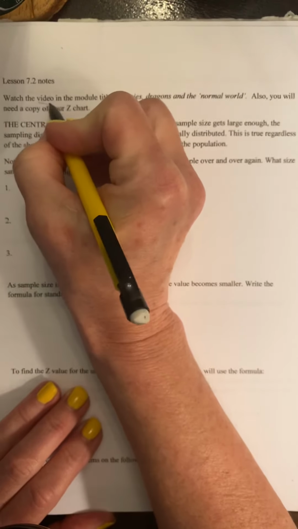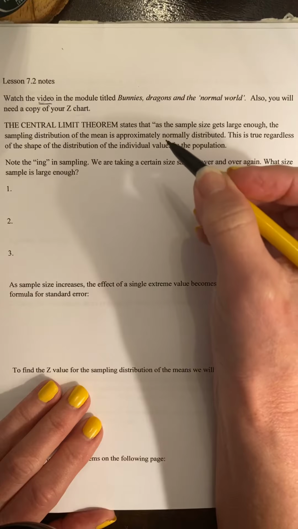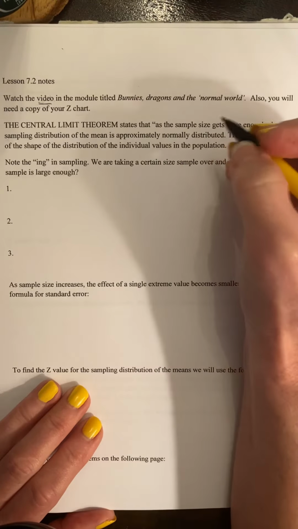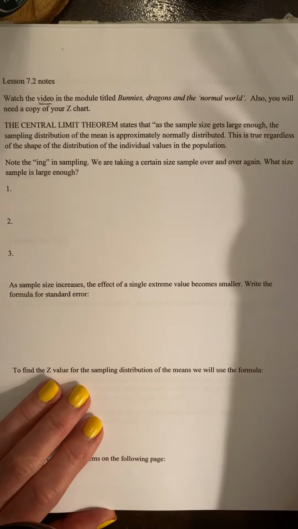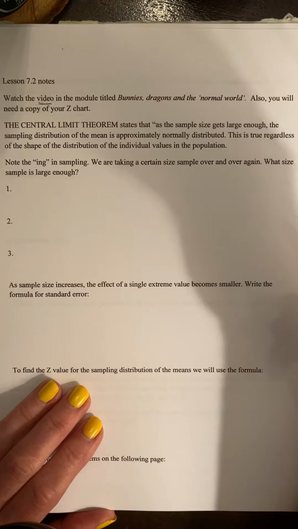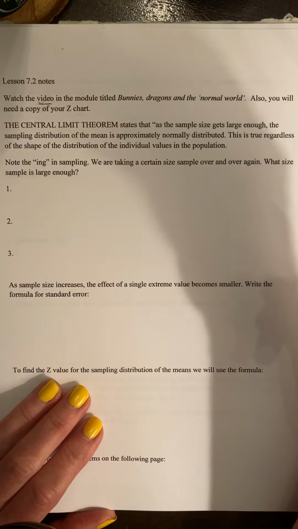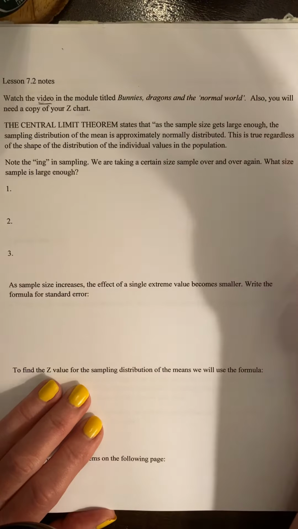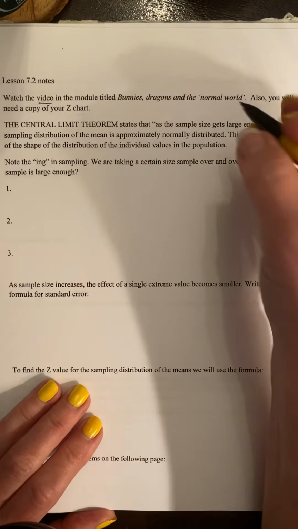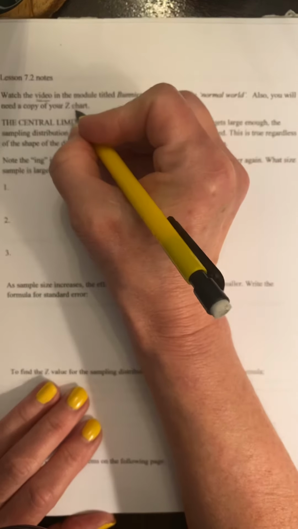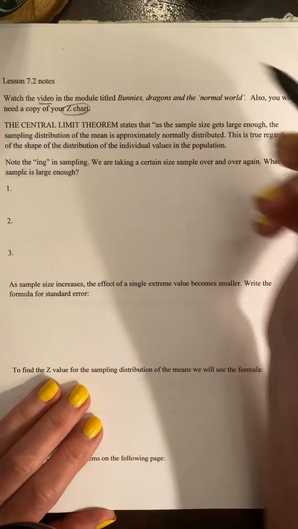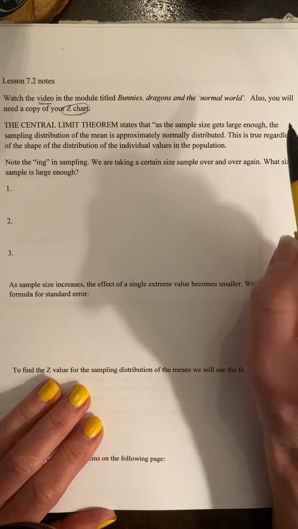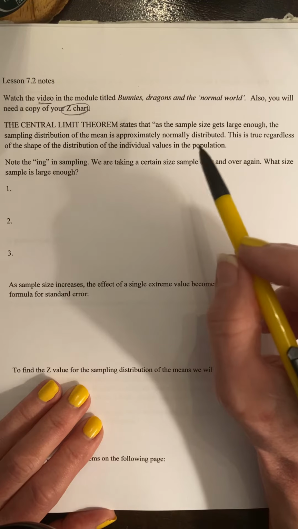We watched the video that was in the modules, Bunnies, Dragons, and that gave you an idea about what we mean by sampling, where we take the same size sample over and over again and calculate a statistic for that sample, and that statistic, such as a mean, will have a normal distribution. Also, to do these problems, we're going to need your z-chart. Remember, you can print that off of homework, or you may have a copy already.